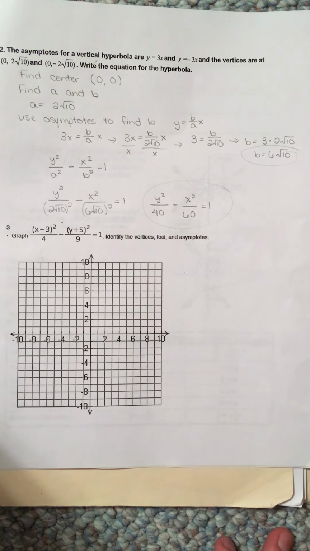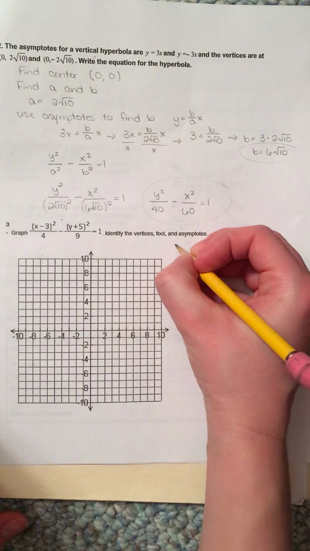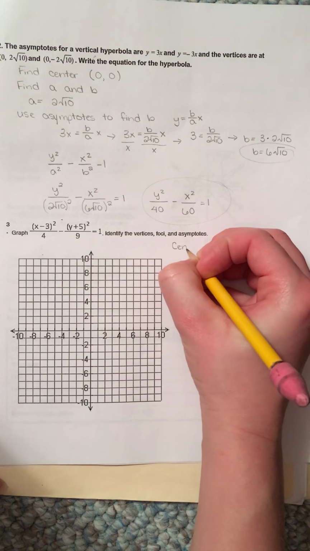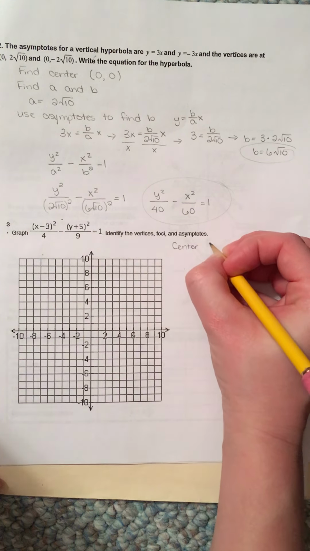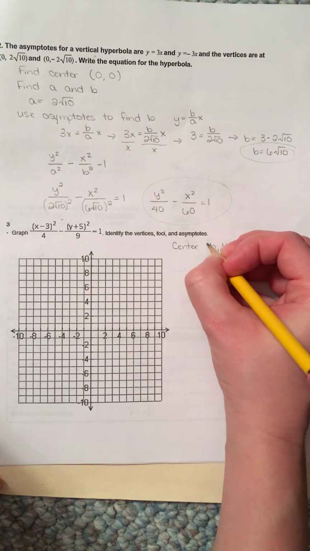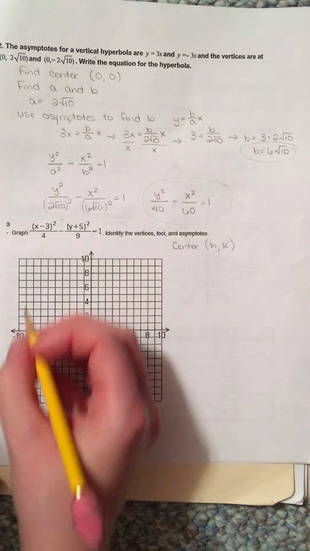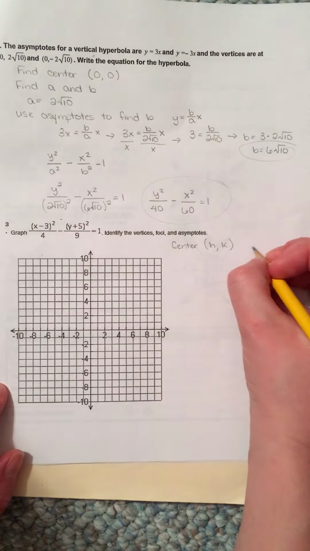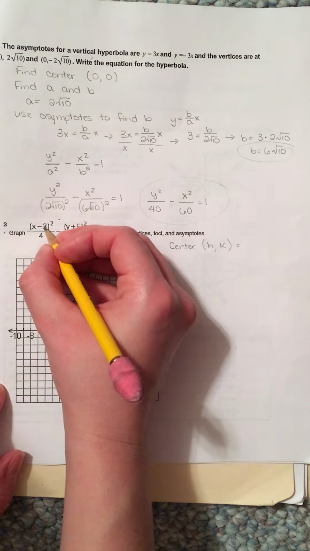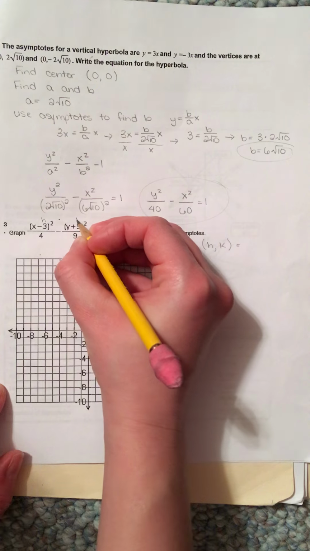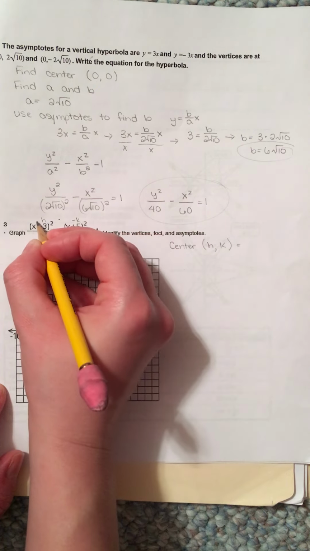All right, last question we're going to look at is graphing a hyperbola. They give us an equation to graph, so we don't have to find an equation. We're going to start by finding our center. That is equal to (h, k), and in this case, h here is with x, k here is with 5.